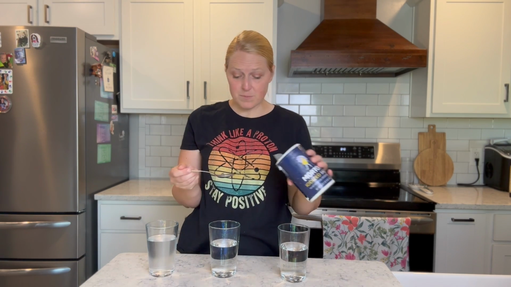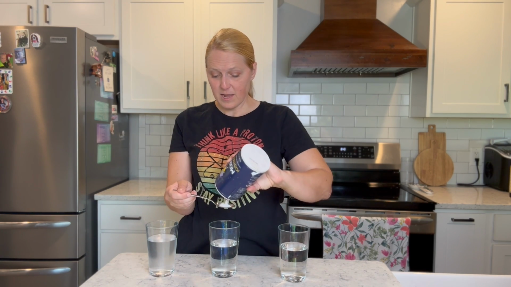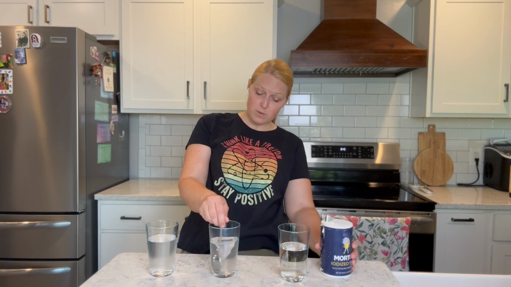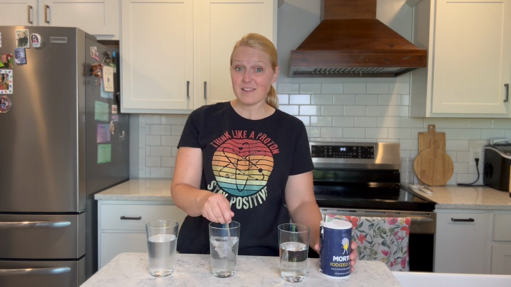I'm going to do the same thing with my room temp water and then with my hot water. What you should notice is that the hot water solution dissolves the salt the fastest and the most completely. That is because there is more energy in there. The water molecules are moving faster in the hot water.